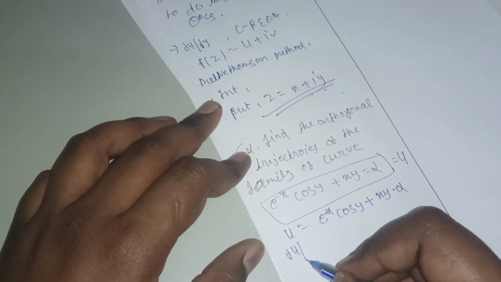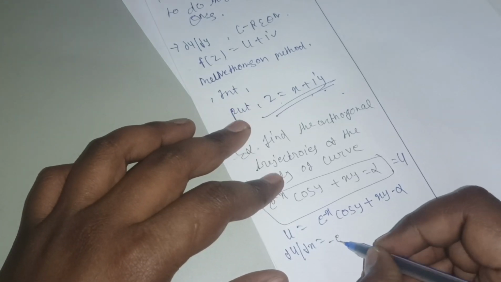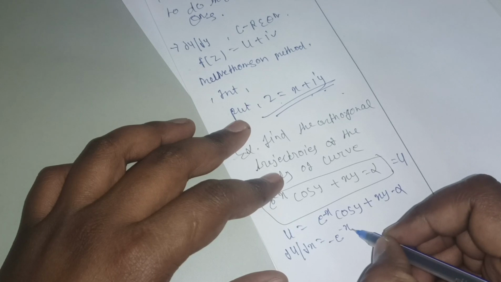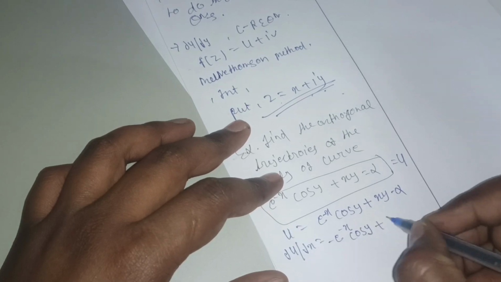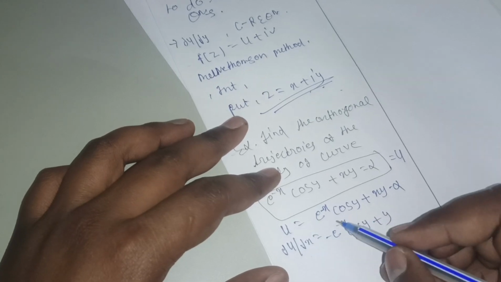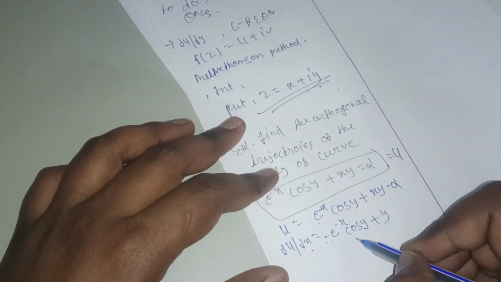So del u by del x is equal to minus e to the power minus x cos y plus y. Okay, so we are doing partial differentiation with respect to x, so e to the power minus x, minus will be here, cos y and this.